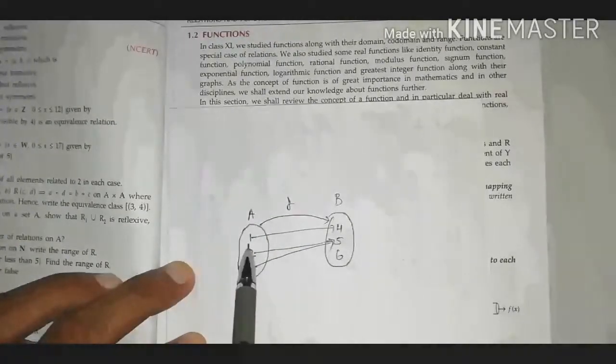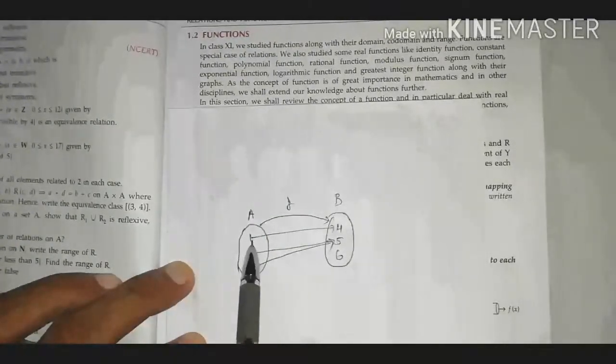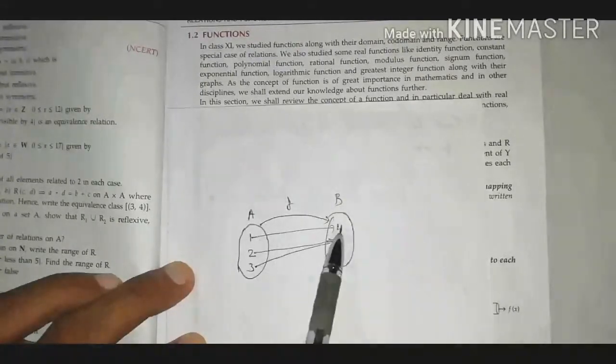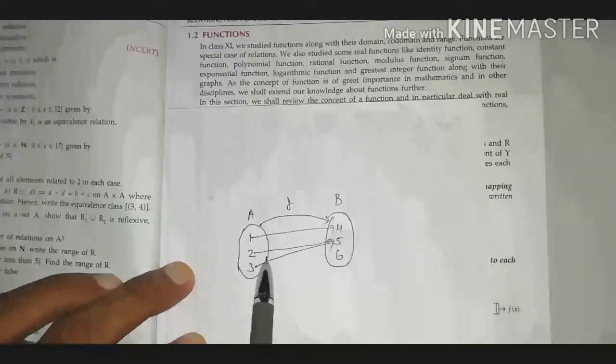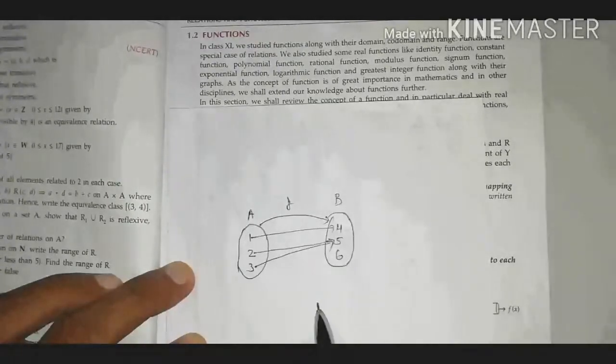If you consider any element in set A, only a unique image is there. No element has more than one image.